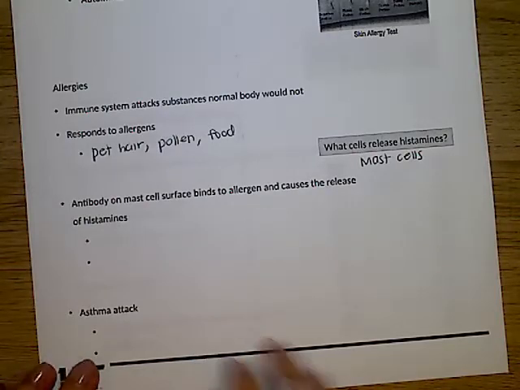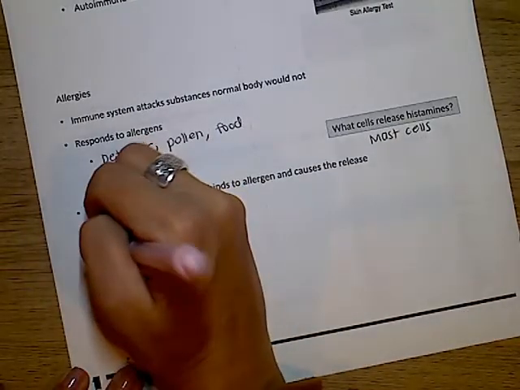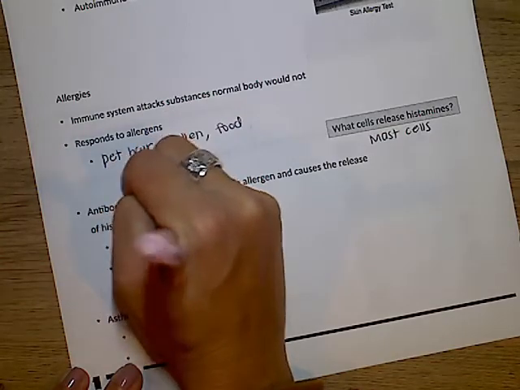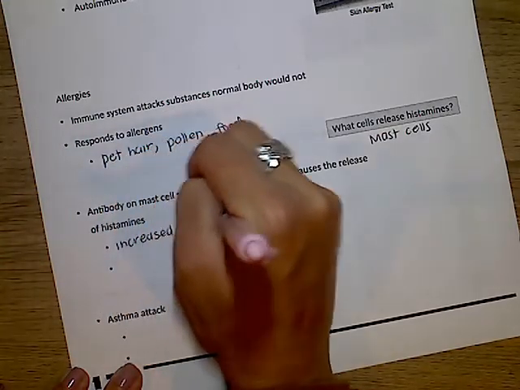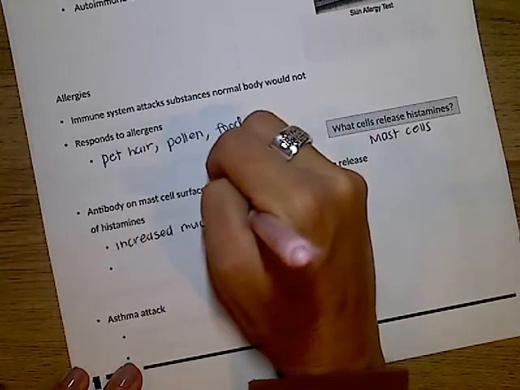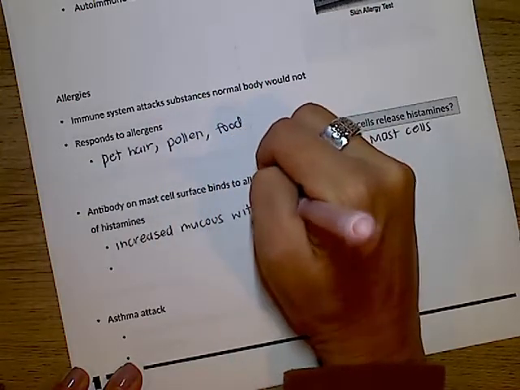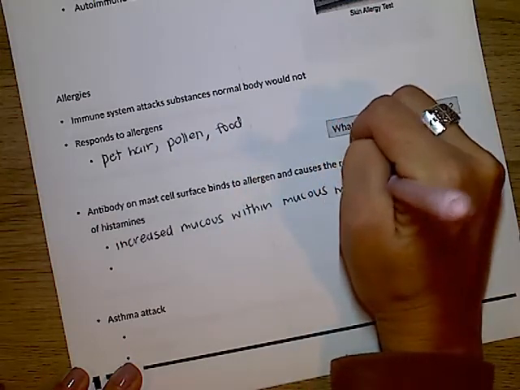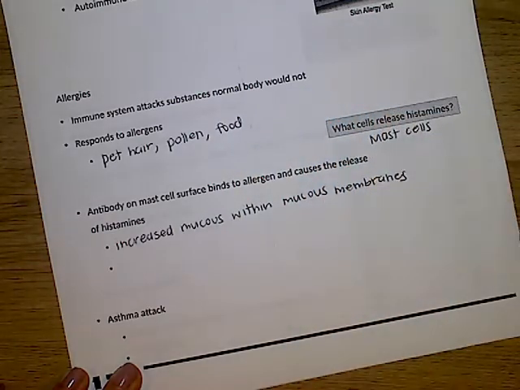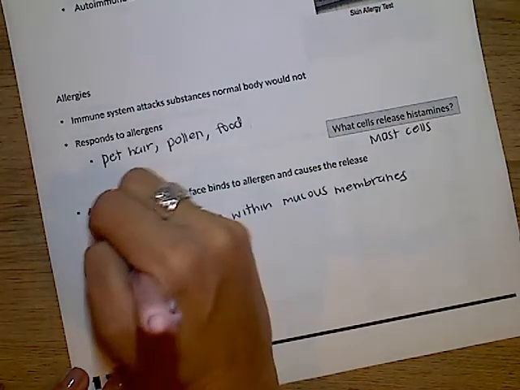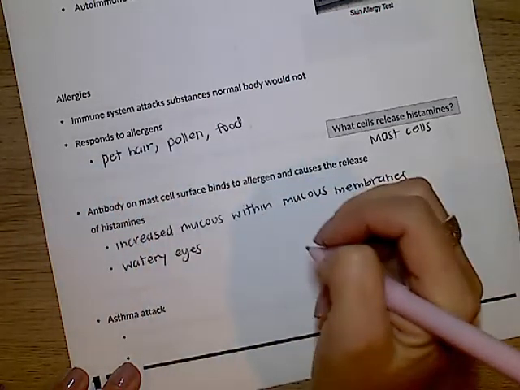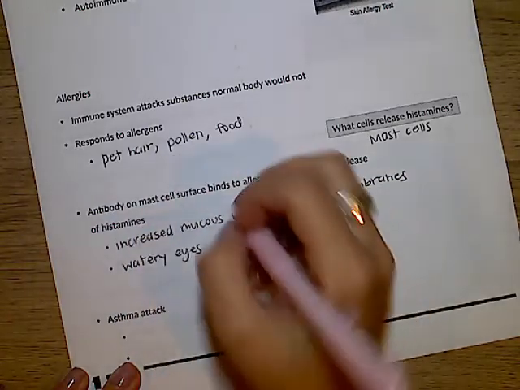And so what this will do as far as allergies goes is it will cause increased mucus within mucous membranes. And this leads to the watery eyes and runny nose that you often get with like seasonal allergies to pollen and things like that.